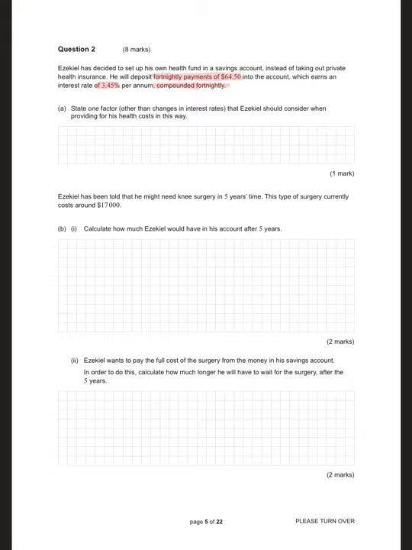State one factor. I'm going to do multiple because this is solutions for people. There's multiple possible answers you could say for this. He might not have thought about tax on interest earned. The number that it says is in his account is not really what it really is, because he's going to be taxed. The effect of inflation on the cost.